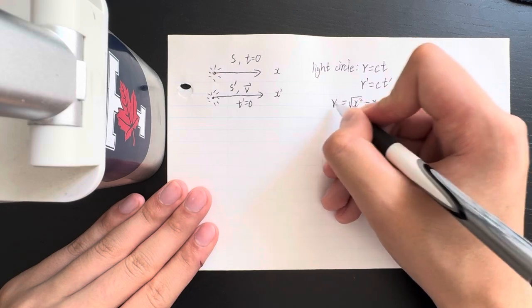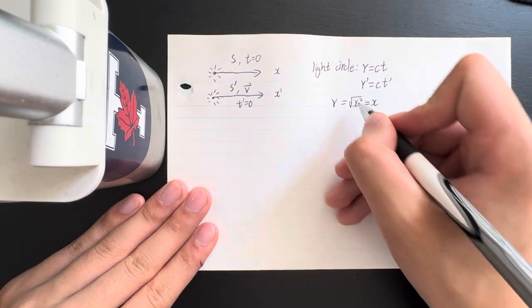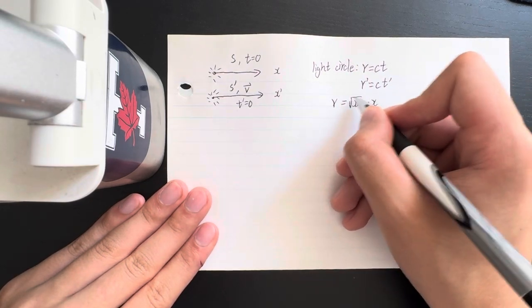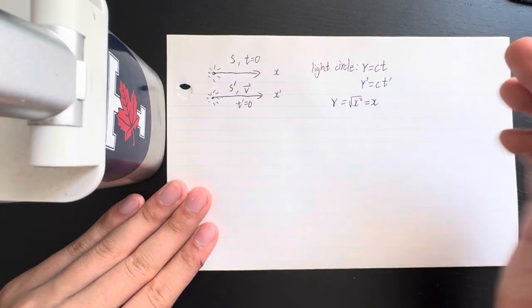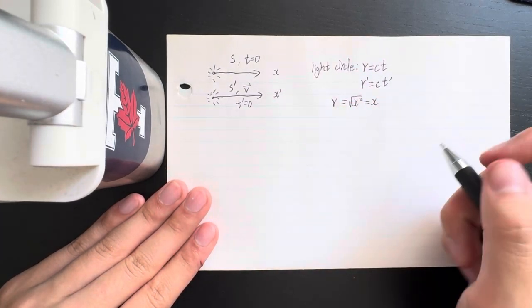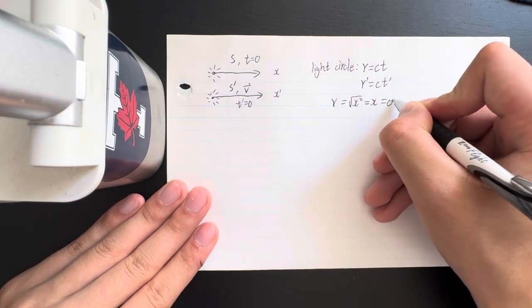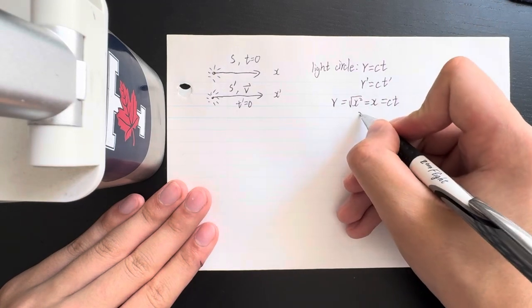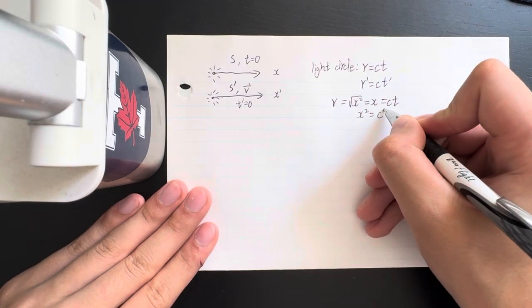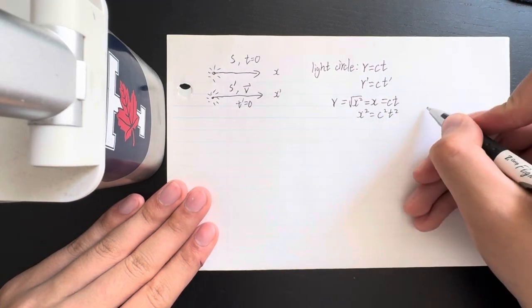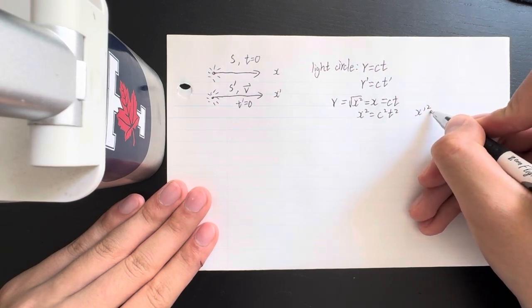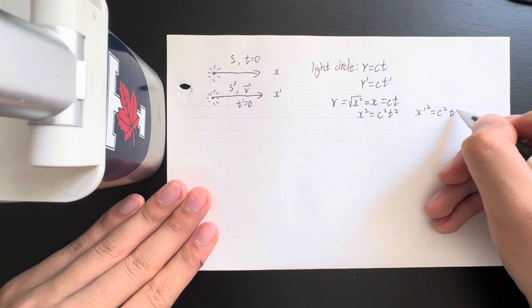And this will be more important in 2D. This becomes the square root of x squared plus y squared plus z squared. That will be r. In 1D, it's just this lone x. Okay, this equals ct. Now I'm going to square both sides. So x squared equals c squared t squared. Similarly, we would have x prime squared equals c squared t prime squared.